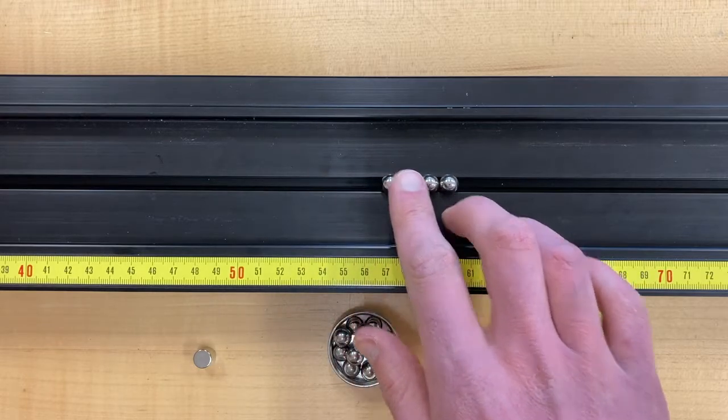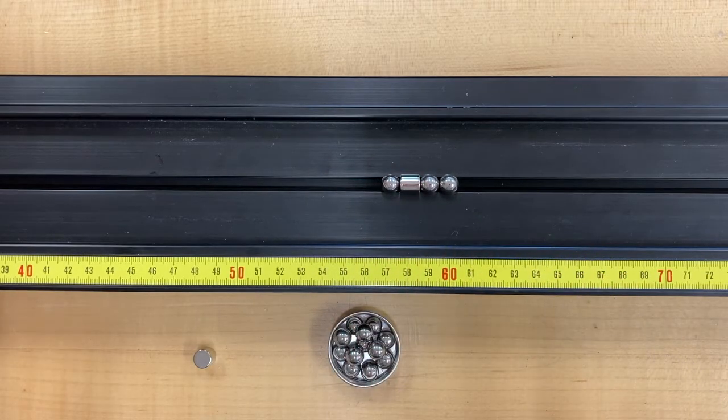I'll have you pause here to consider what that might look like. Maybe pause and draw an example of what that could be, and then unpause when you have that.